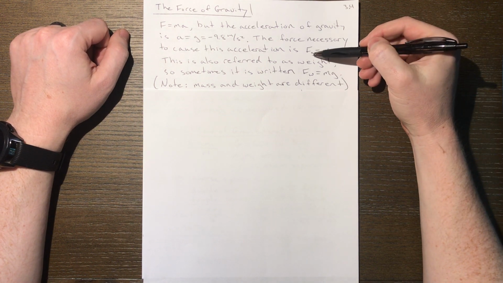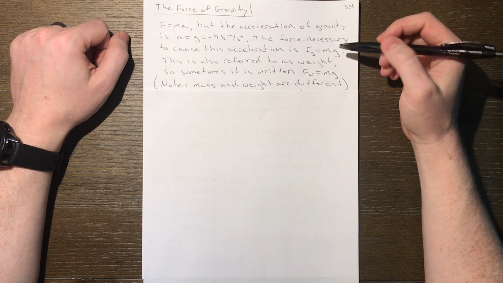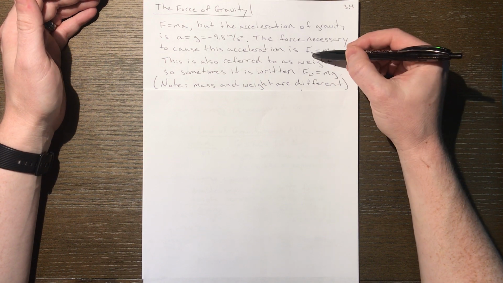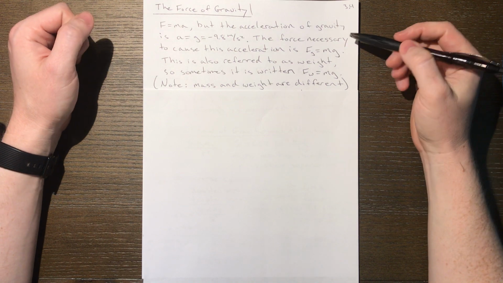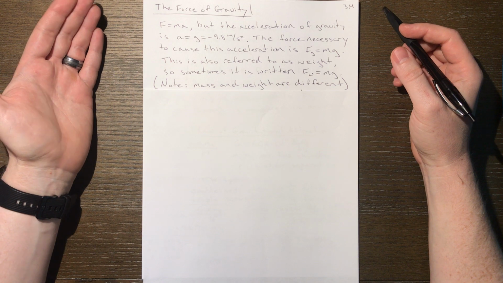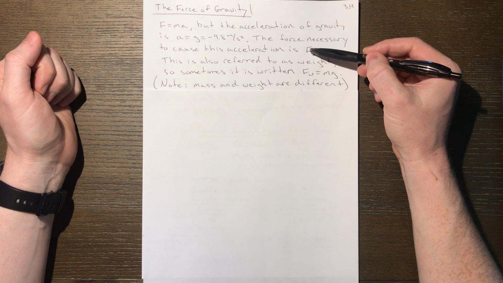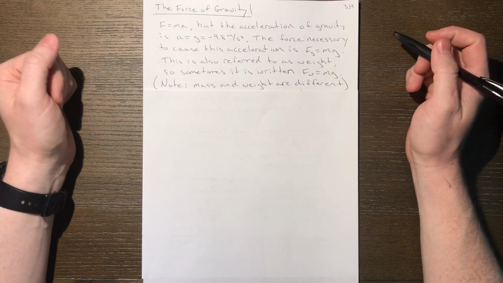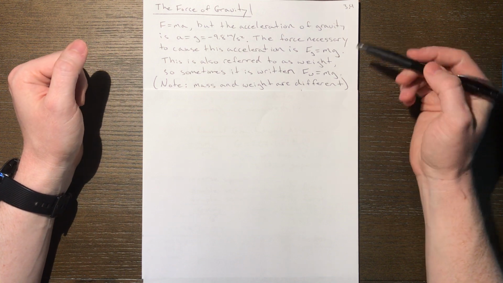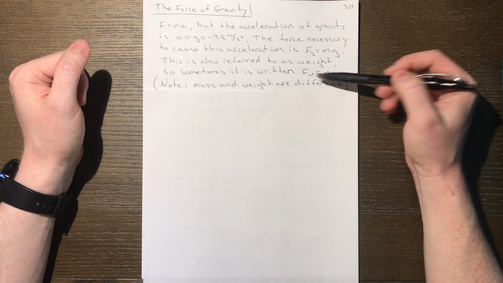And I've gone ahead and given it a subscript of g because this is specifically referring to the force of gravity. So whenever we call it mg, that is the force of gravity. So we now know not only does gravity accelerate things, but that acceleration comes from a force. And this is how we can compute how much force is necessary to cause that acceleration. This is also referred to as weight. So sometimes you'll see people write it as F sub W equals mg for weight.